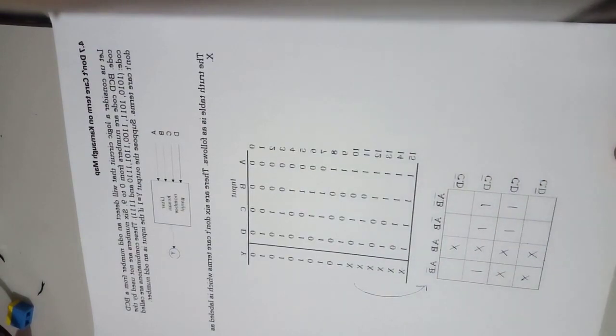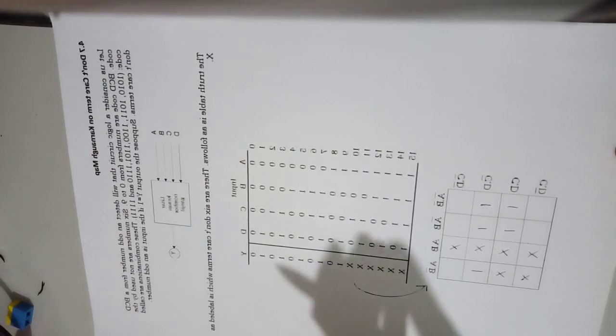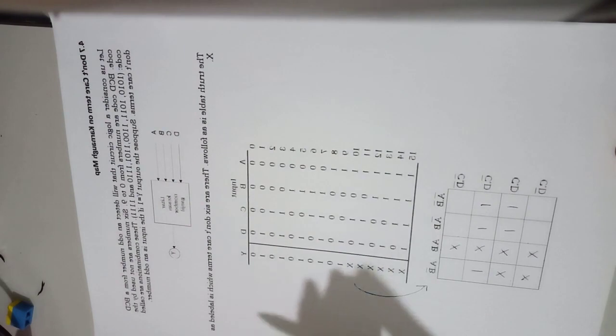Okay, so how to use this don't care? An X on the K-map means that the cell can be 0 or 1. So cells containing ones can be grouped together with cells containing X to form a bigger loop. Remember, we want to have a bigger loop. Why? Because we want to have a simplified equation.